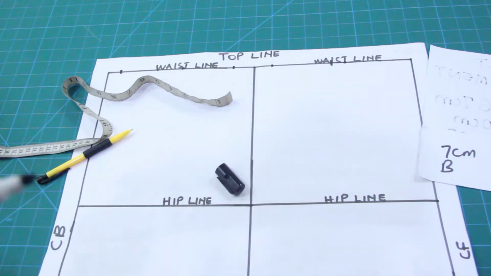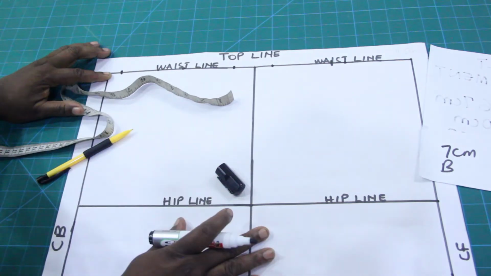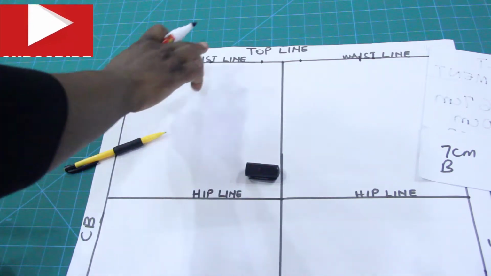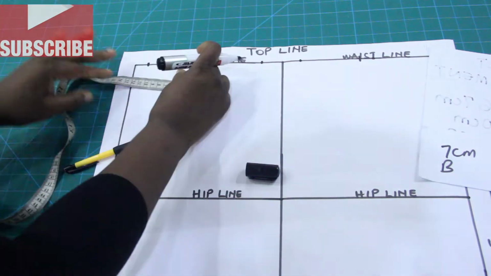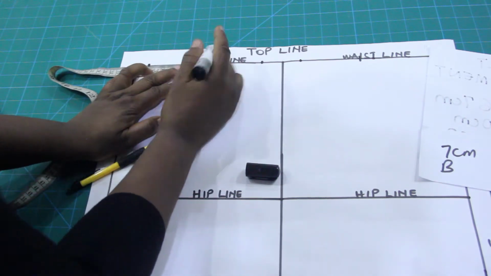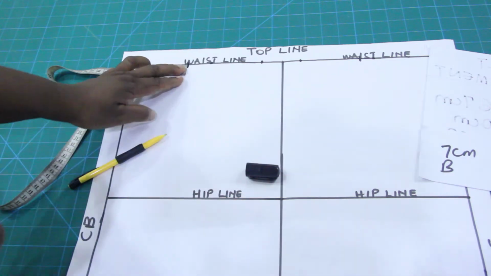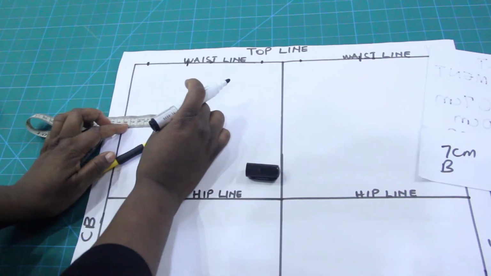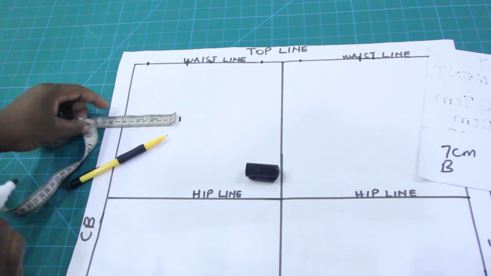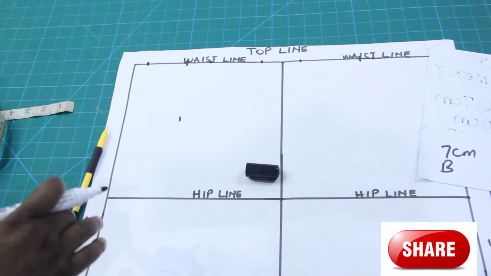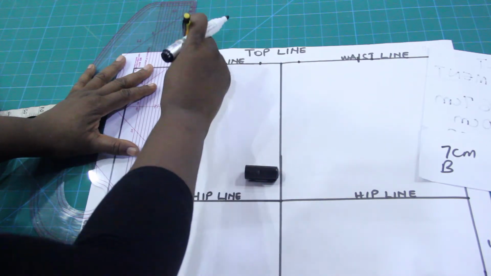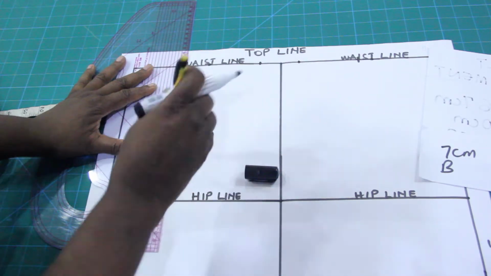So how do I know where to place my dart? From the CB here, I'm going to measure in 8 cm. This is my CB. I'm going to mark it out here. That's 8 cm. So the length for my darts will be 15 cm. You can make it between 13 and 15 cm.